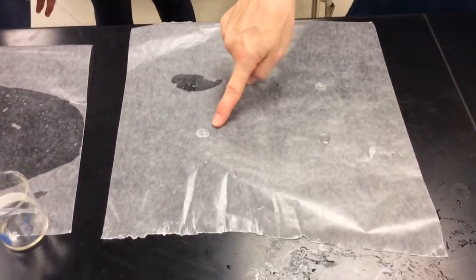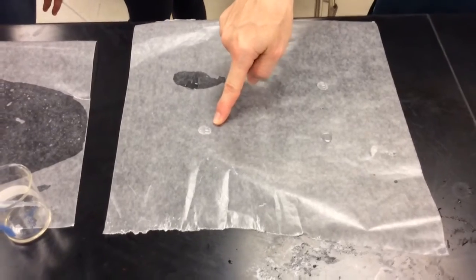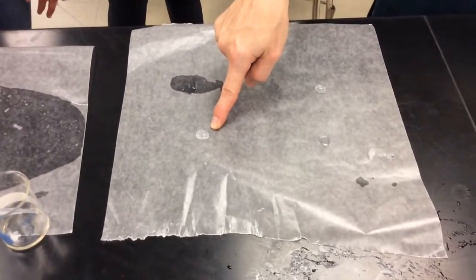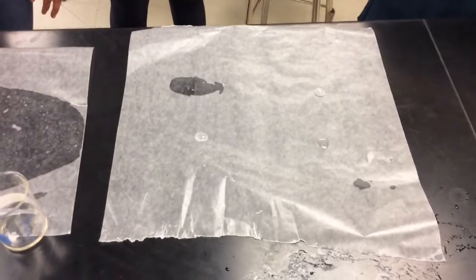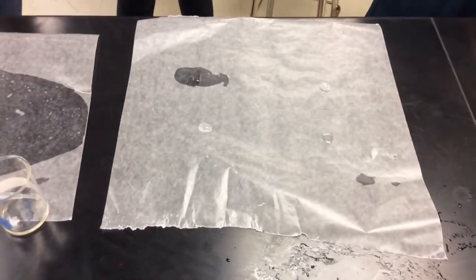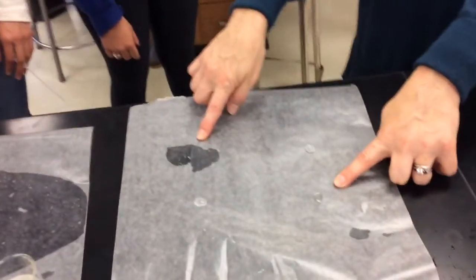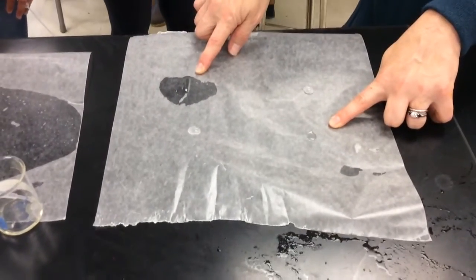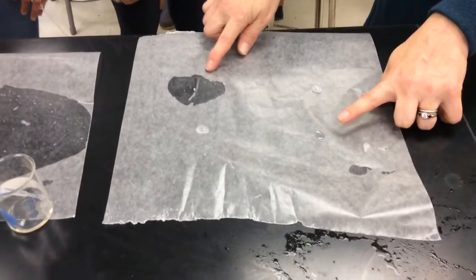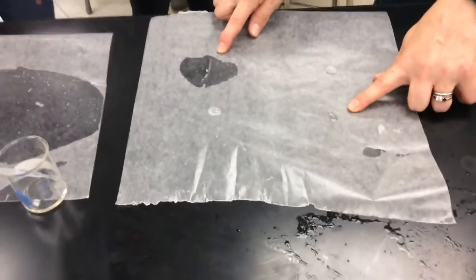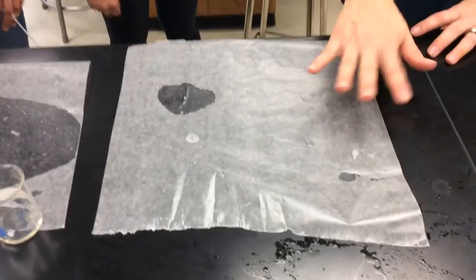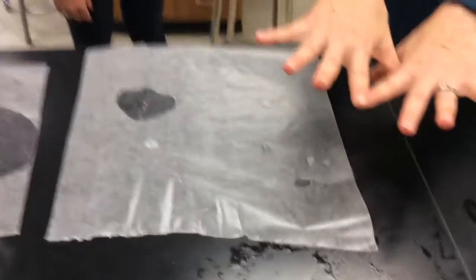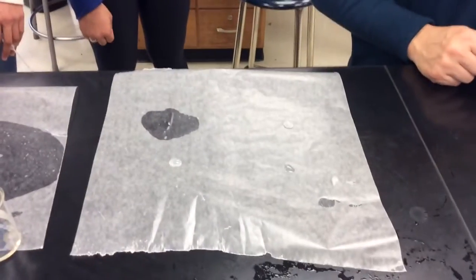And the same with the vinegar, but it doesn't look like it's quite as polar. Does everybody agree? Its little bead is not quite as tightly packed together, but it is a nice little bead. These two really spread out. So these two liquids have low surface tensions. What does that tell us about their attractive forces? Low. They're lower. So these two have much weaker attractive forces, and likely because we can actually see them trying to sort of spread out and touch the wax paper.